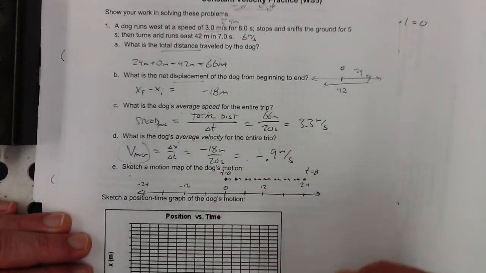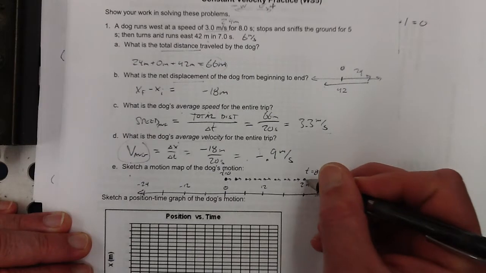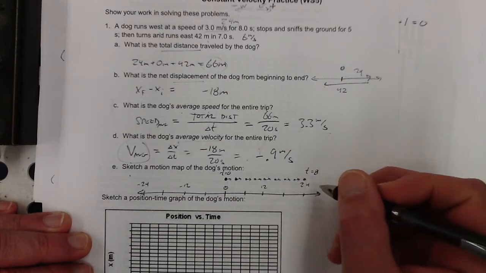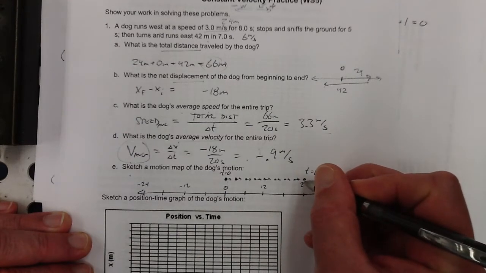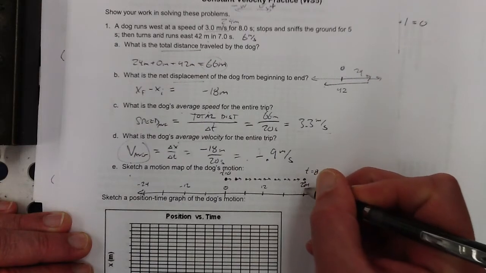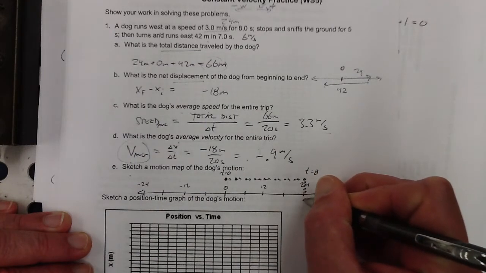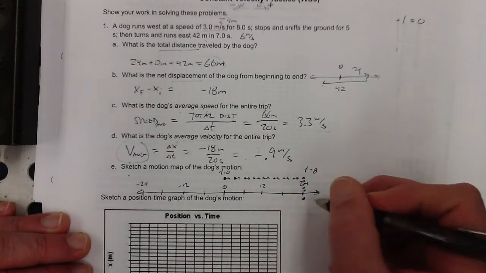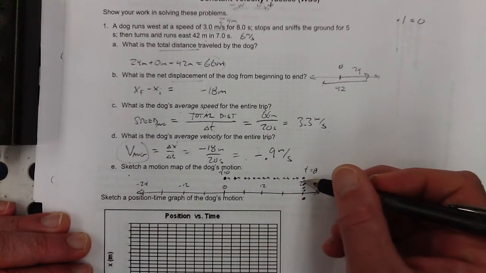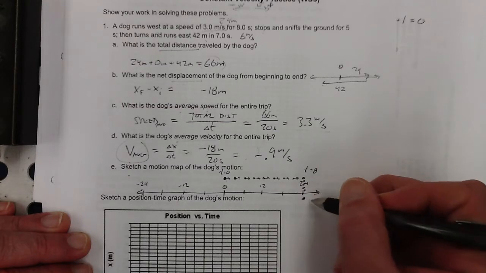Now, I didn't leave myself a lot of room here. Let's see, how am I going to do this? So then for 5 seconds, 1, 2, 3, 4, 5, the doggy stays still. So this is time 8, that's 9, 10, 11, 12, 13.